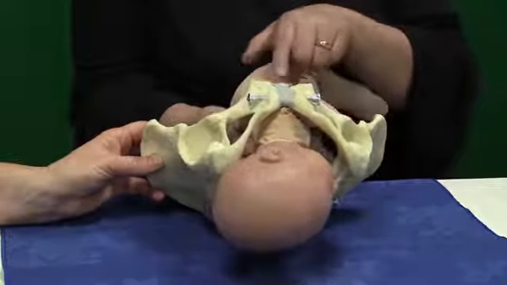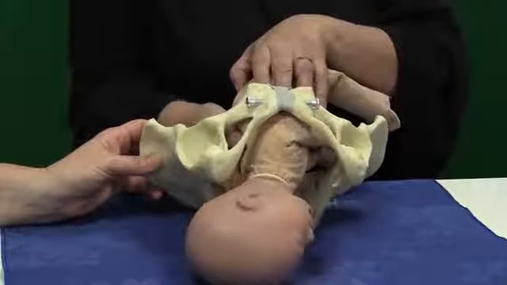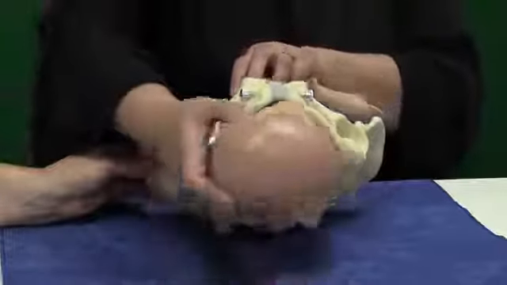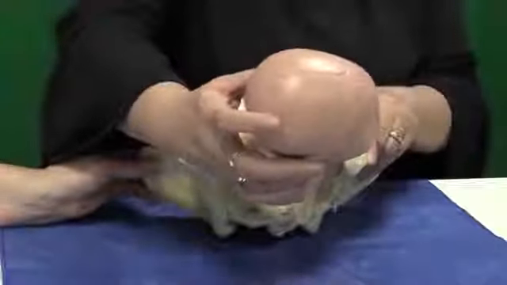The anterior shoulder then slips beneath the pubic arch as we get increasing descent, and the posterior shoulder sweeps the perineum, and we get lateral flexion to deliver the baby.